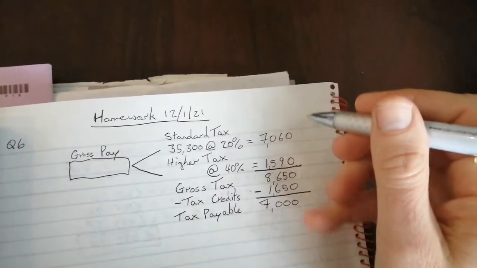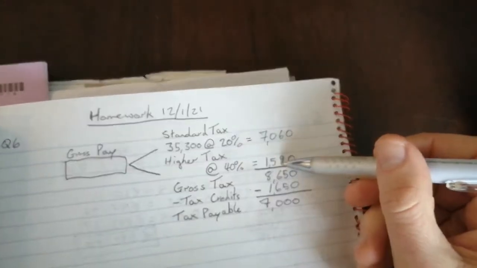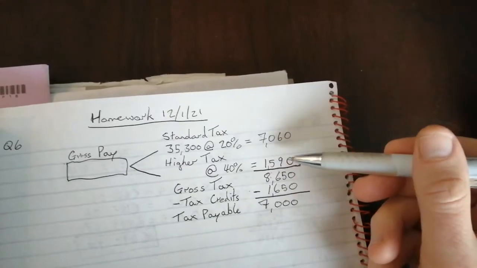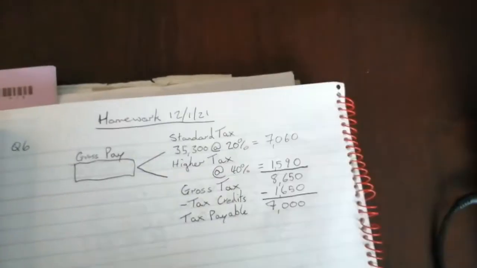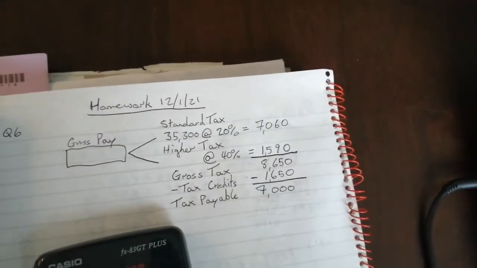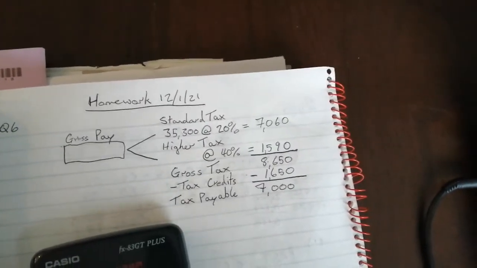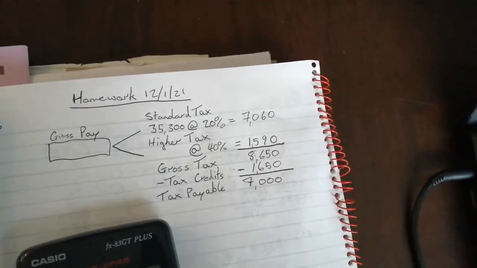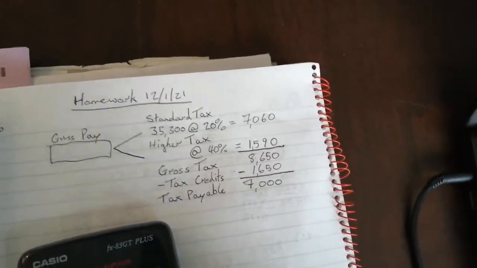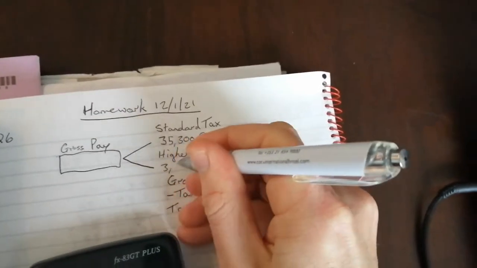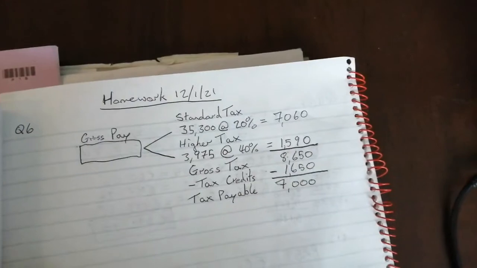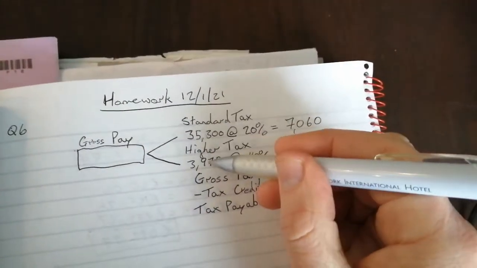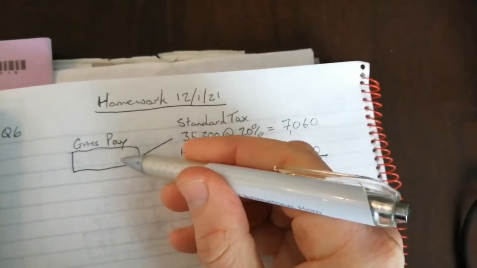Okay, so if that's 1,590, and we know that that's 40% of some figure, well, we can do our little workings that we ordinarily do, say this is equal to 40%, what's 100% of the figure? So we can divide it by 40 to get 1% and multiply by 100 to get 100%. That's one way. There are several ways you can do it. So I'm going to do that, divide it by 40 and then multiply by 100, gives me 3,975.